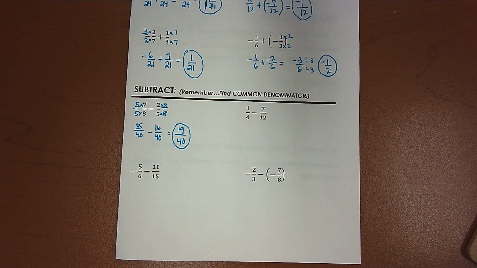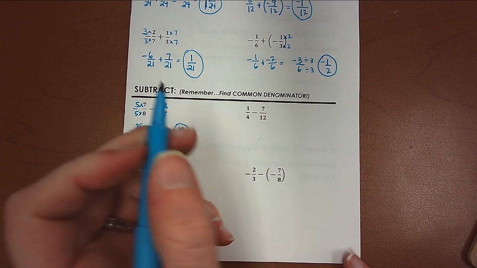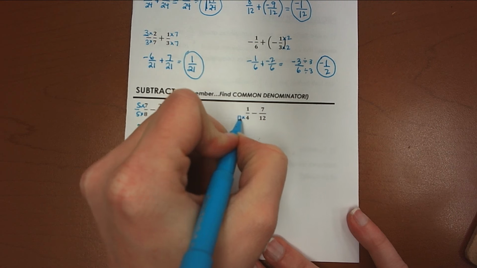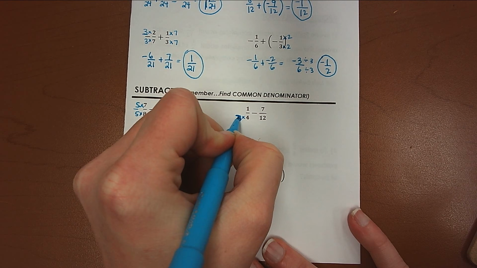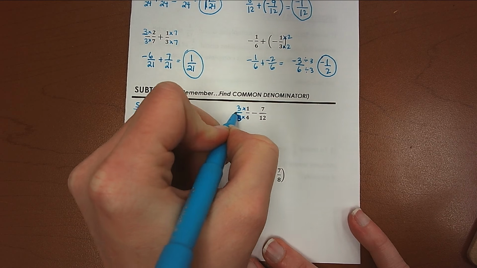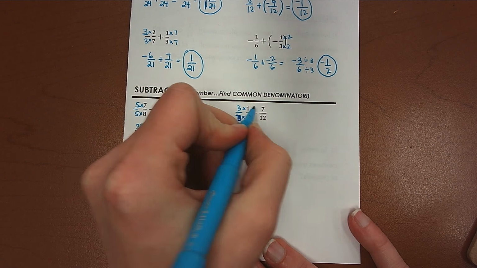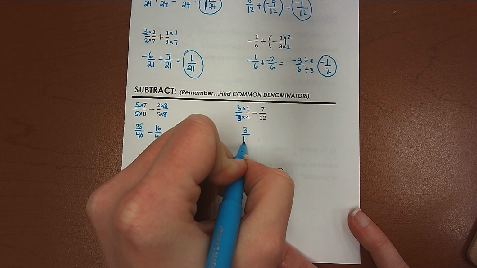On the next one, we have 1/4 minus 7/12. I know that 4 can go into 12, so I'm just going to change one denominator here to make 4 into 12. And 4 times 3 is 12. So I'm going to multiply top and bottom here by 3. 3 times 1 is 3. 3 times 4 is 12.